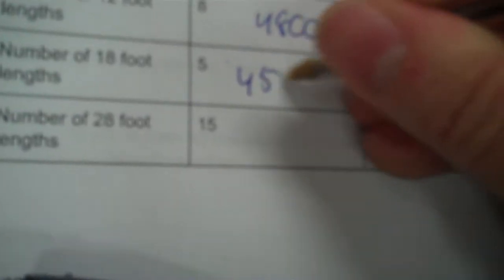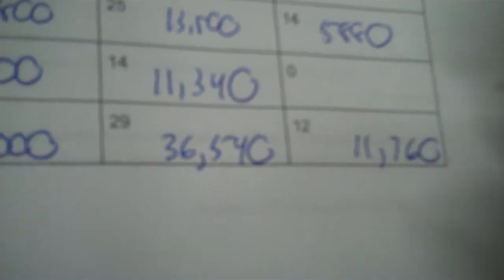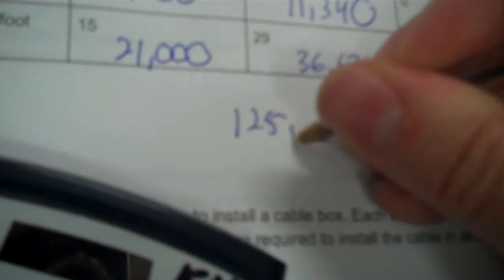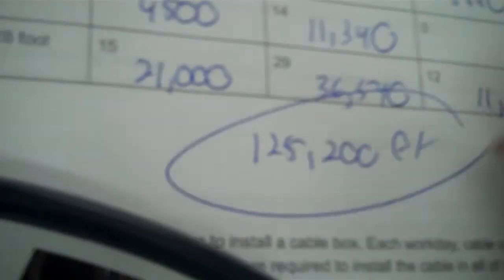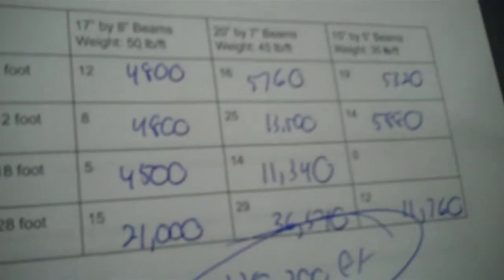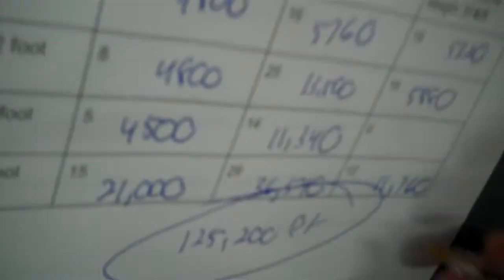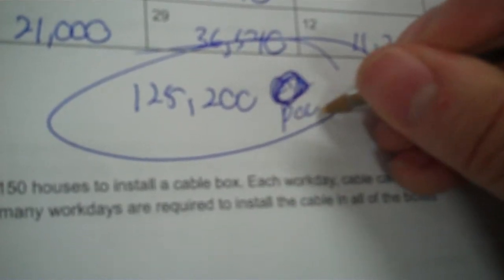Now I'm gonna move on along because this is gonna take forever. I actually figured this out before I went on video, and then we add them all up. That's 125,200. Okay. You have to add them all together because the total weight is all the beams together. You load them up in a big truck. That's the weight, although in feet's not the correct label, it would be pounds. I'm an idiot.